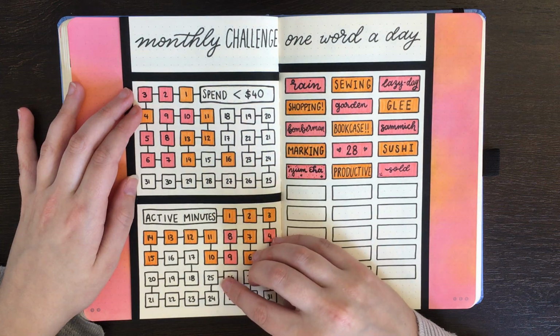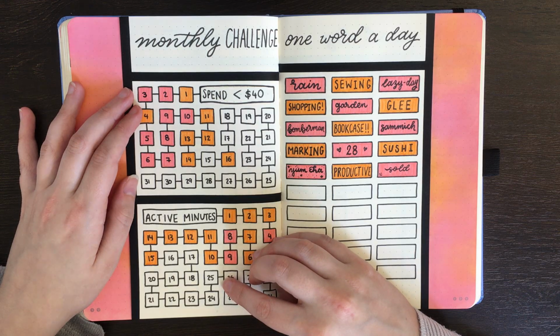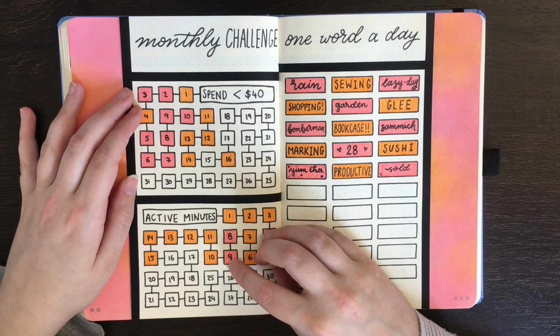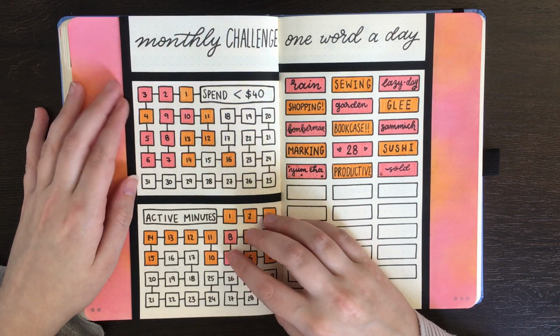For active minutes, I already filled this one in as well. So, active minutes hasn't happened since the 9th, which is a little bit depressing. I think that the chances of it happening tonight are also pretty slim, with me going to that awards ceremony. But we'll see what happens.